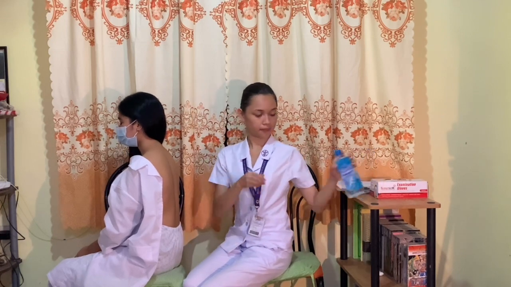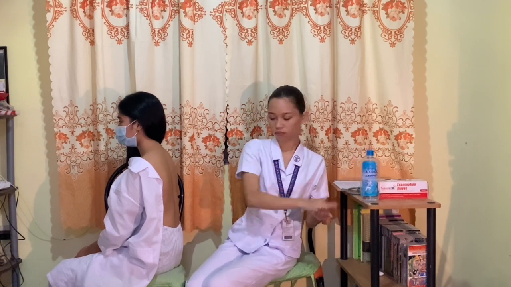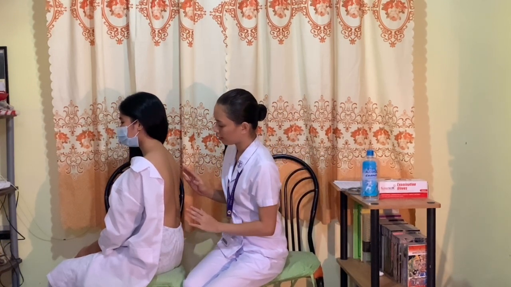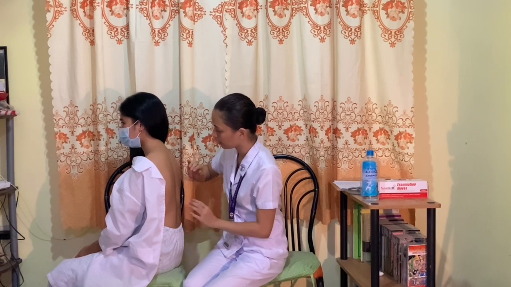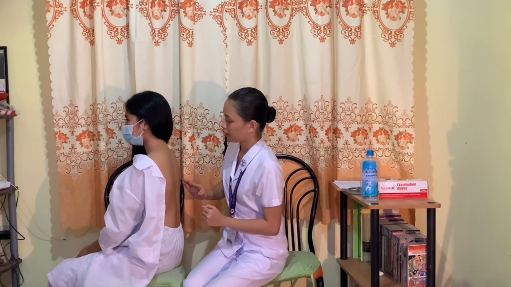So, ma'am, karon kay mugunit na po ito sa inyong likod. Tapos, mag-mark lang po ka na erasable marker po or non-permanent. Okay na po ba? So, ma'am, can you take a deep breath po? Inhale and exhale. Inhale, exhale, and hold it po.